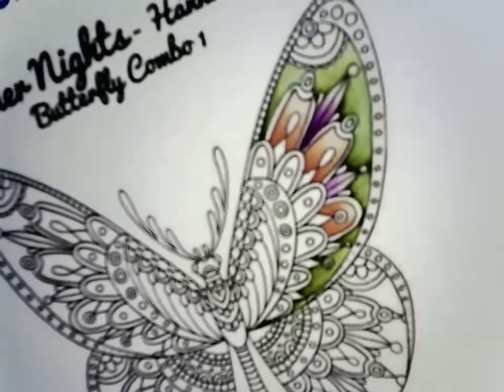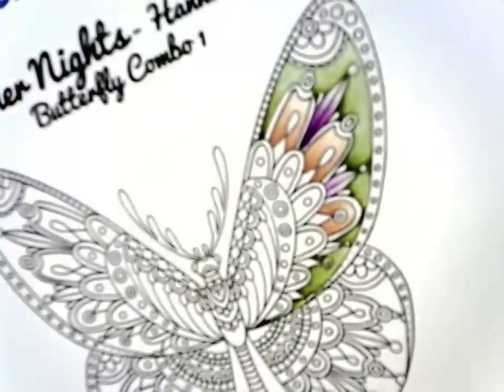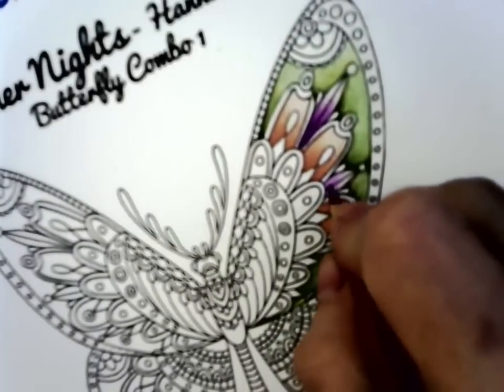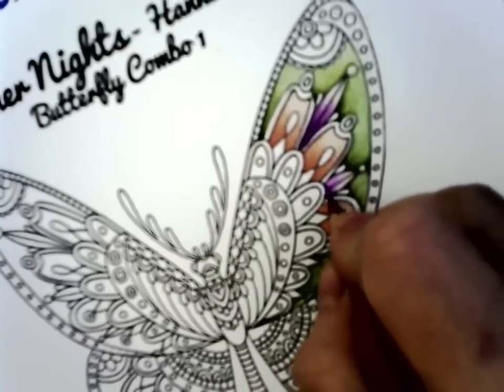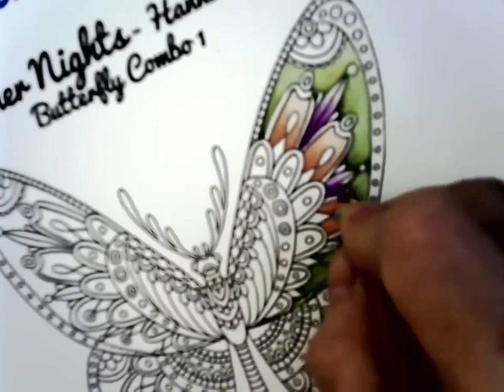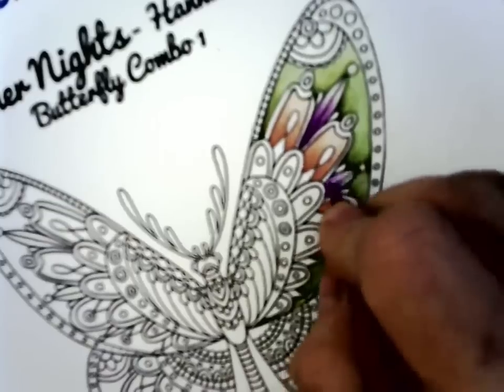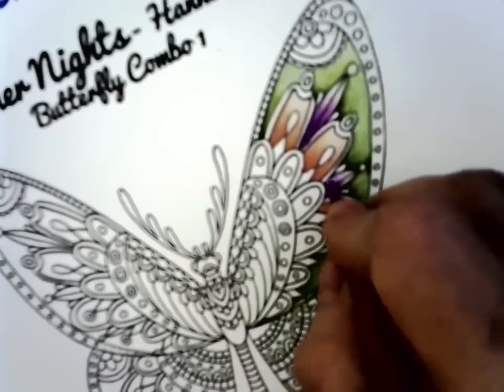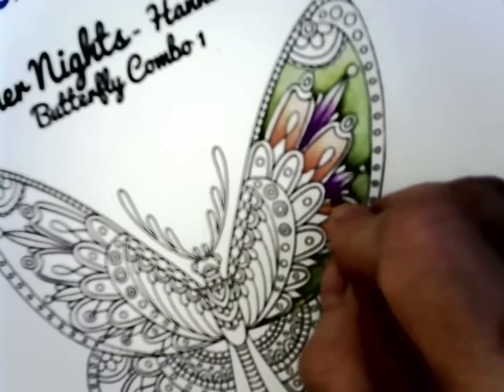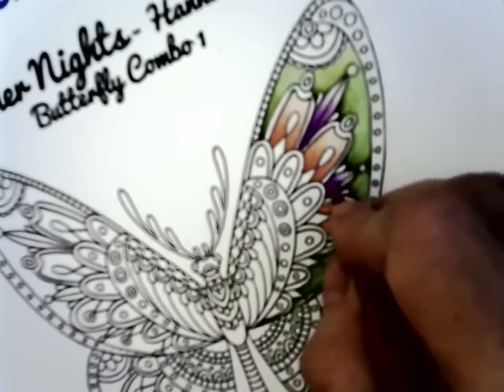Okay. All right, so this is dahlia purple. There's probably a lot of people that color live, huh? I don't know. I should go check it out.